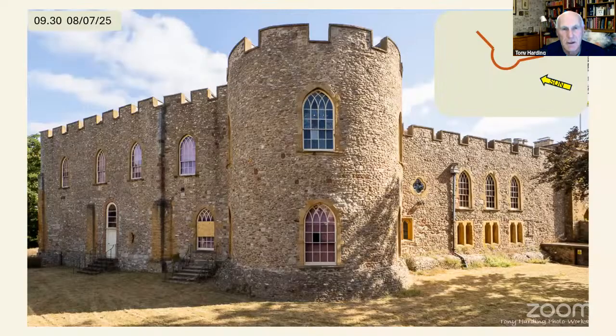Some are taken from real building recording projects. This was taken at 9:30 in the morning, the sun is heading round towards the southeast, and the building is facing pretty much south.